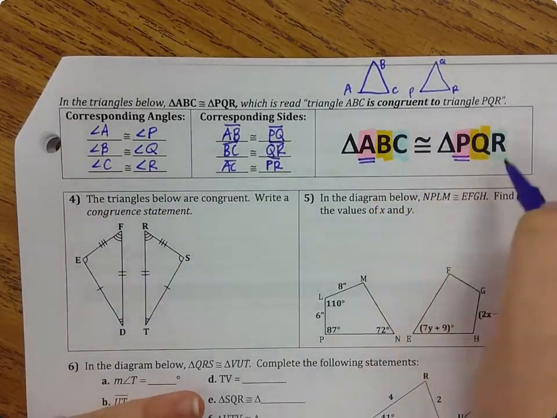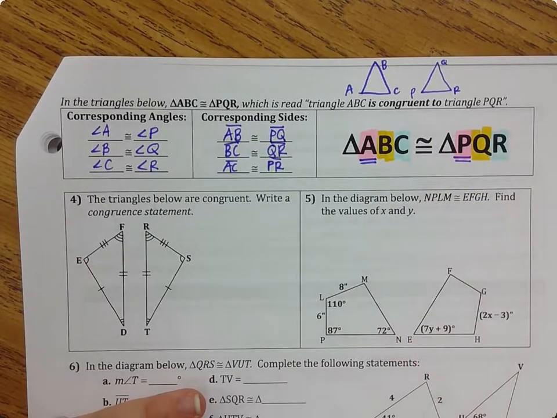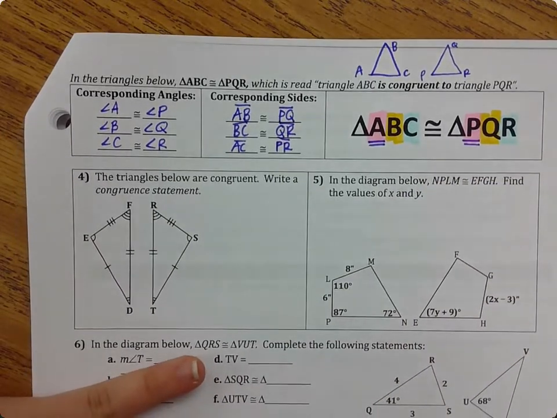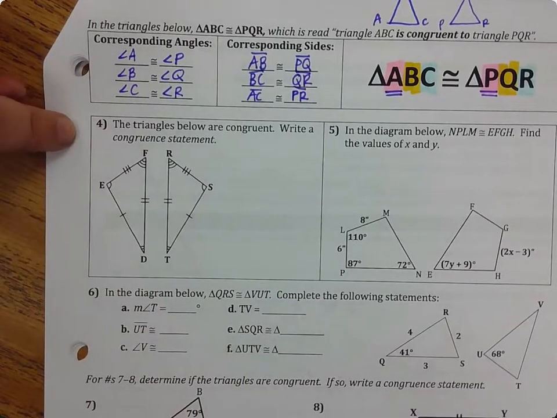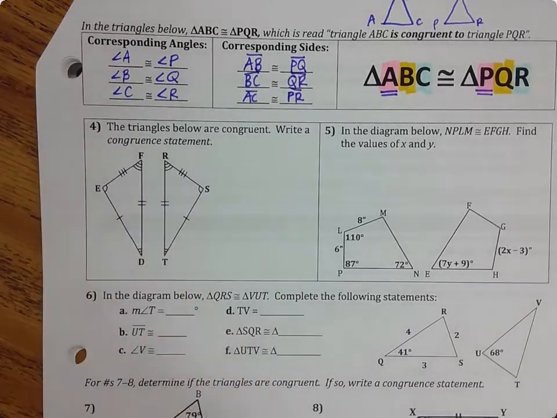So this congruent statement is tiny, but it holds a lot of information. So we're going to write a congruent statement for example number 4 right here, and I'm going to color my picture.